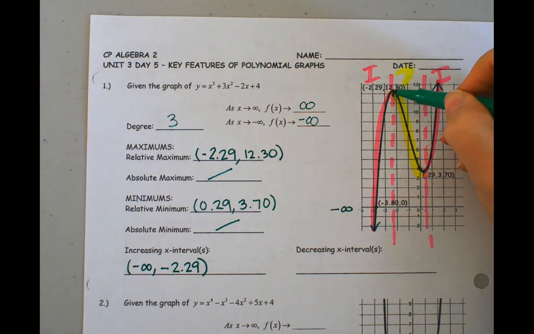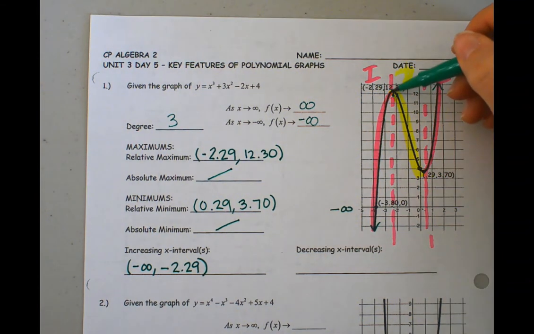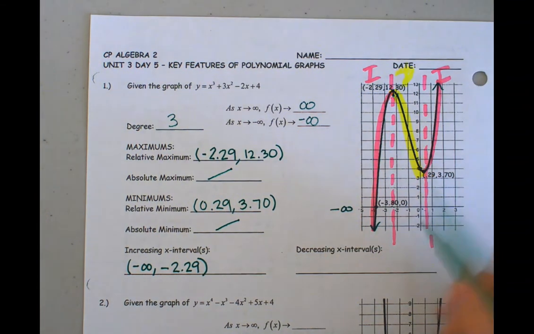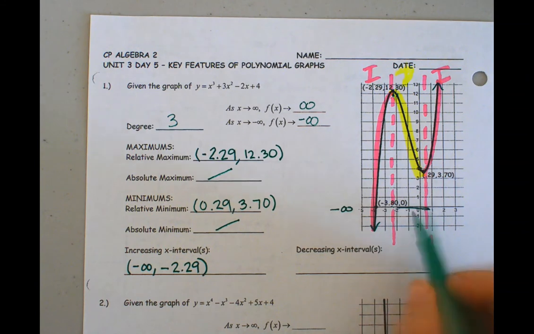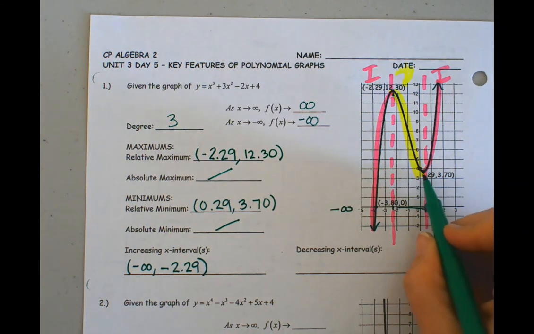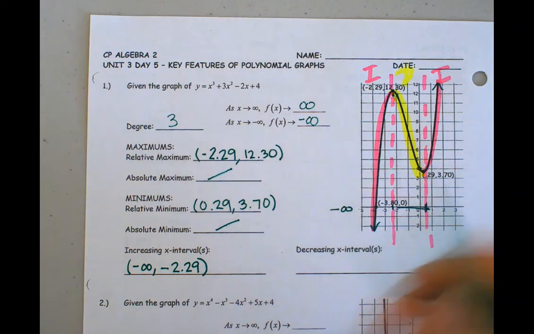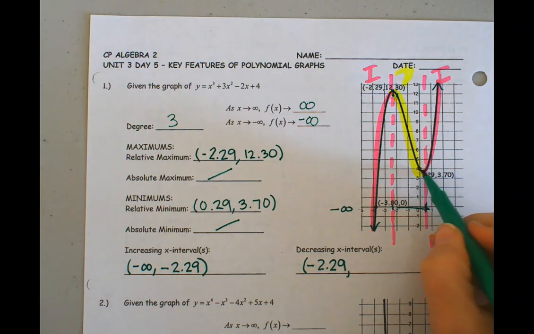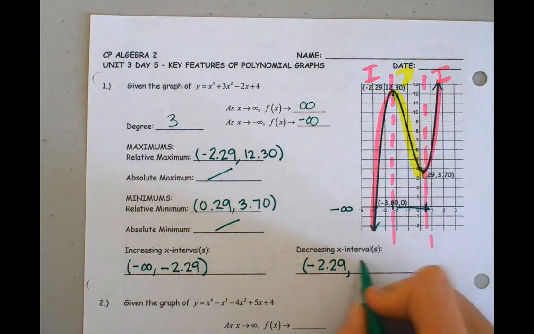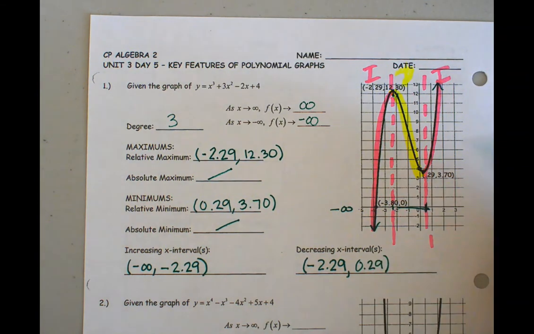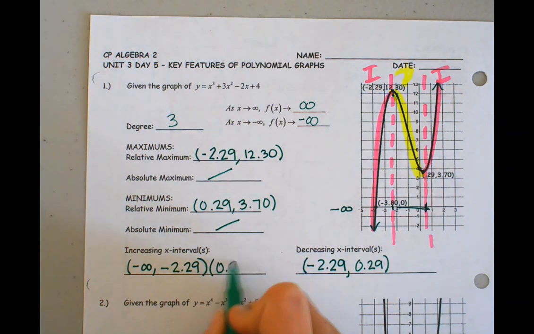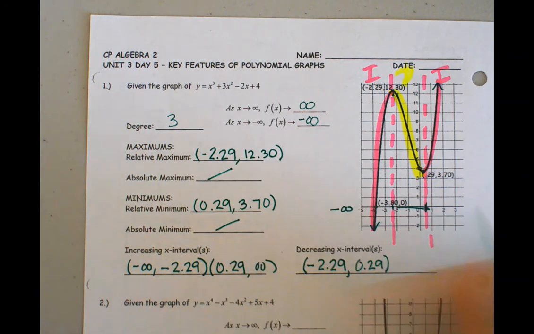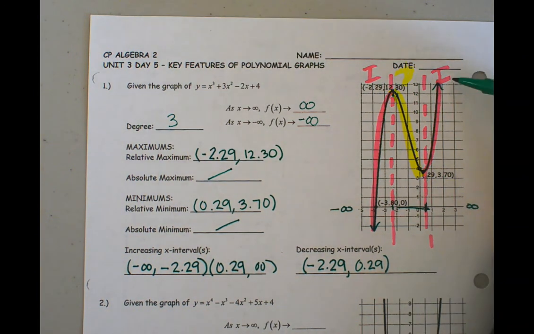And then from that negative 2.29, you decreased in this interval, right? In this interval here. So from that negative 2.29 till this point, which was the x value, 0.29. Again, remember, it's all about those x values. So that x value where it changed direction was 0.29. And then you increased again from 0.29 to infinity. The rest of that interval to positive infinity was your graph increasing.